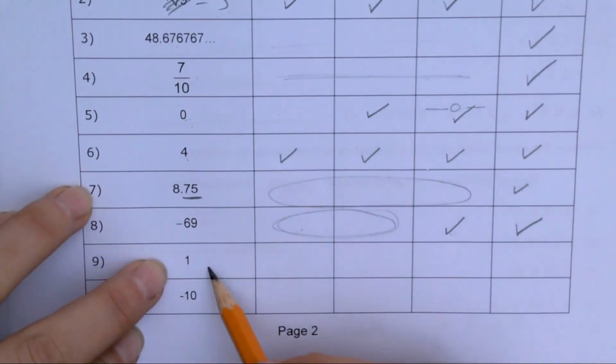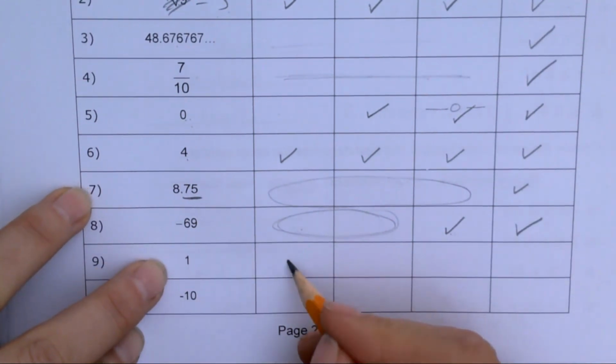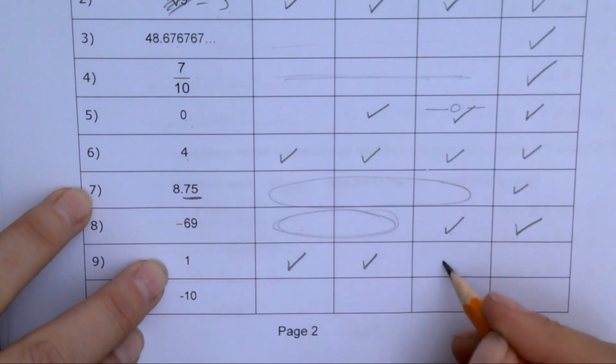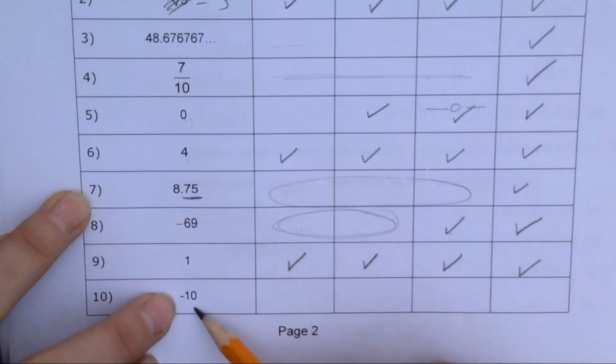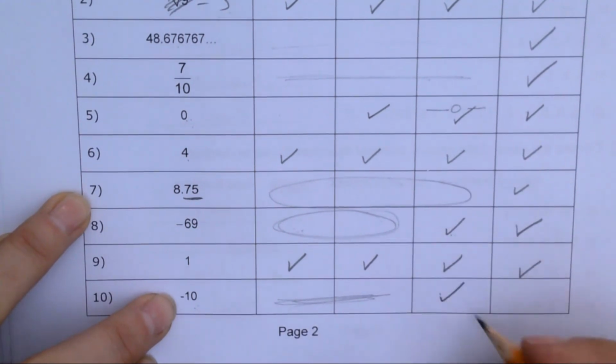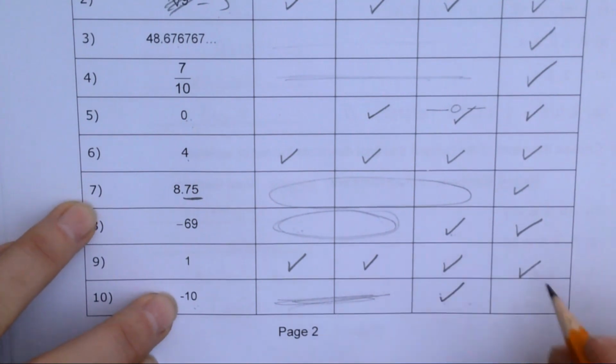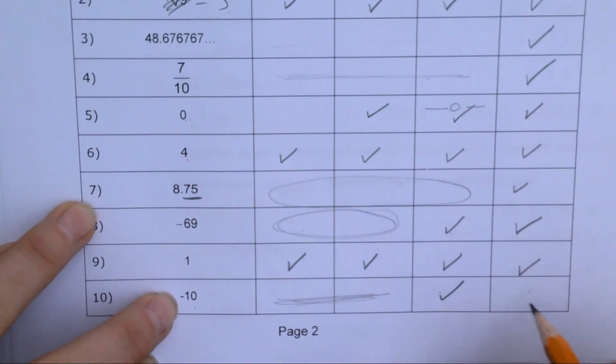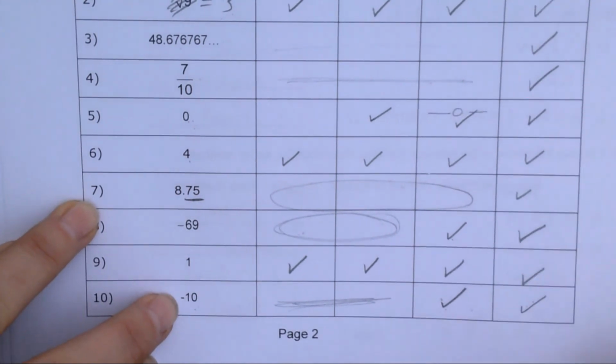1, well, yeah, you teach a child 1, so that's natural. It's a whole number, integer, and real. A negative number, well, these are not negative numbers, so it starts with integer. So the integers are negative numbers, positive numbers, and 0. And all numbers in this course we're dealing with are real numbers.